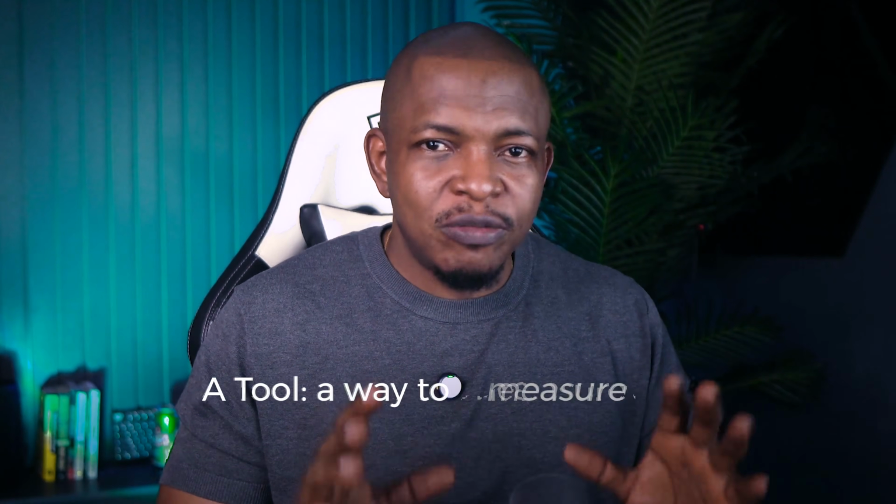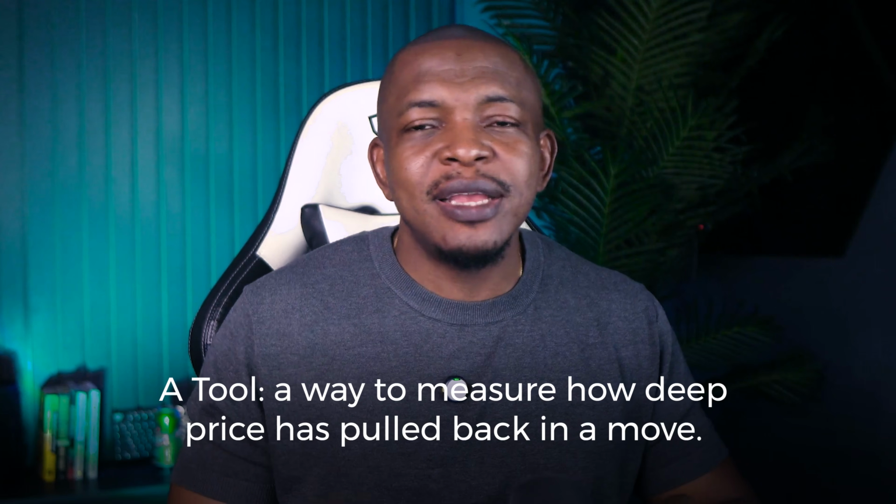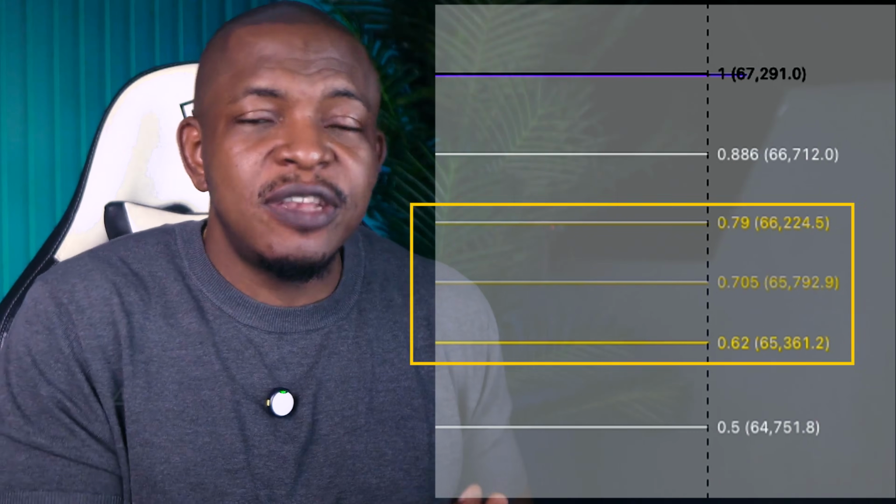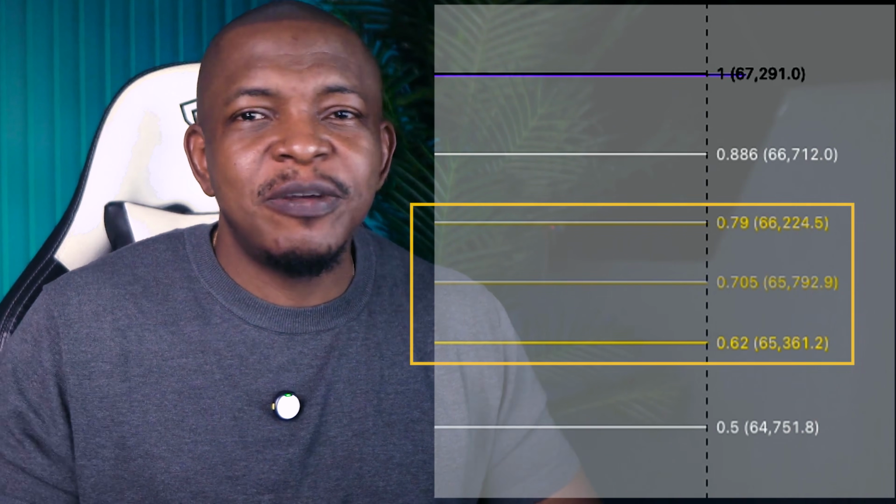So Fibonacci is just that, a tool to measure how deep price has pulled back in a move. And the 0.62 and the 0.79 range is the deepest part of the healthy pullback. That is the golden zone. Now, let me show you exactly how to draw this on the chart and how I use it to take the three trades I showed you earlier in this video.